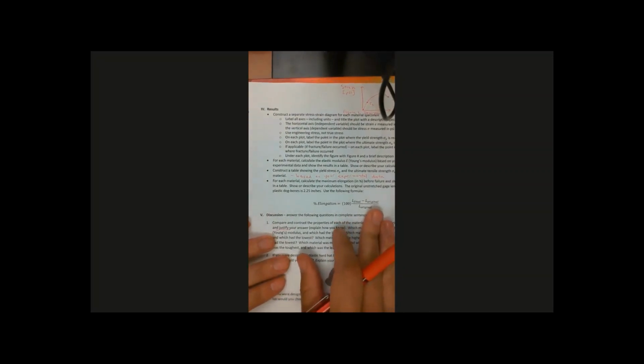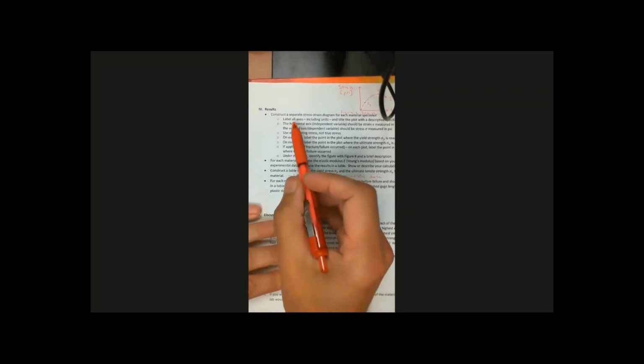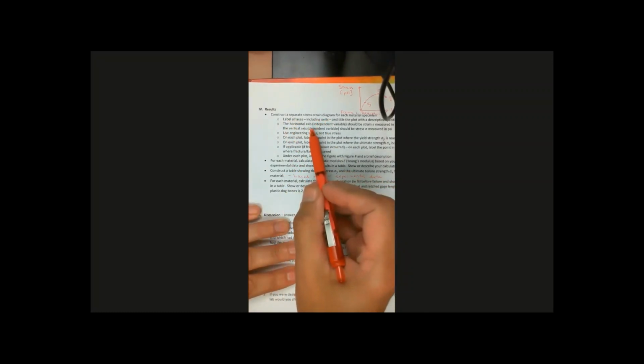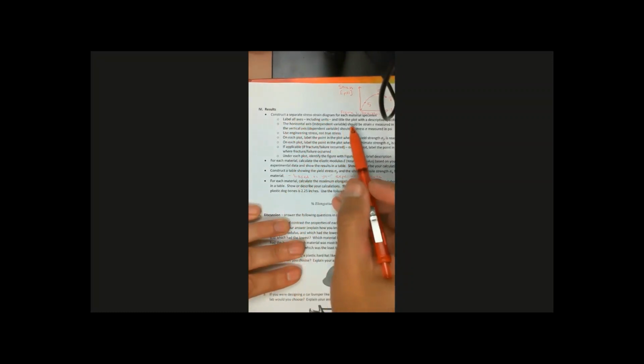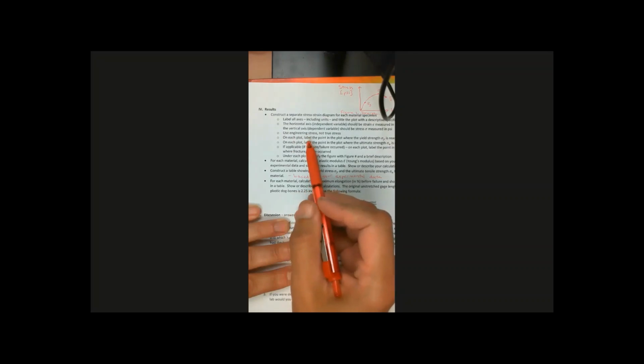So in the results, you need to construct a stress strain diagram, just like I showed you. I showed you a majority of it anyway. I didn't finish it, but you need to make sure that you label all the axes with units. The horizontal axis should be strain. The vertical axis should be stress. Make sure you use engineering stress.